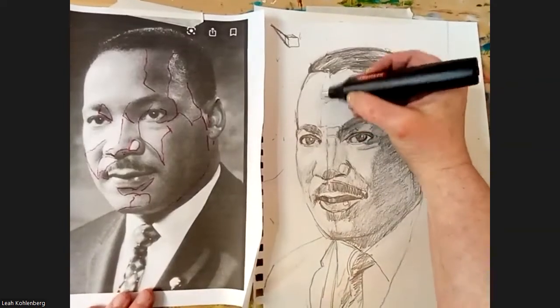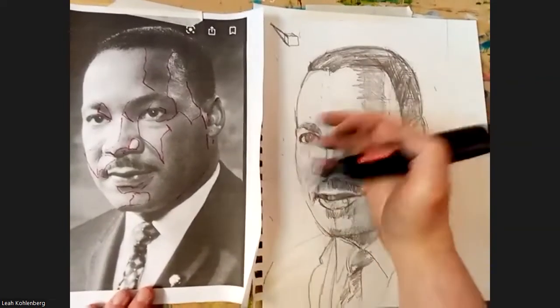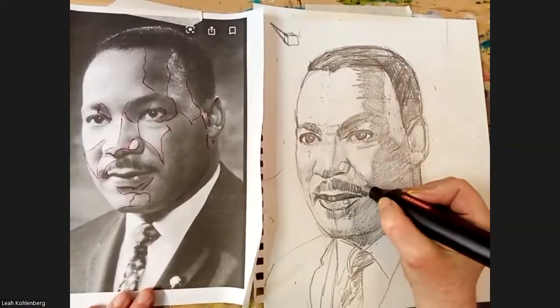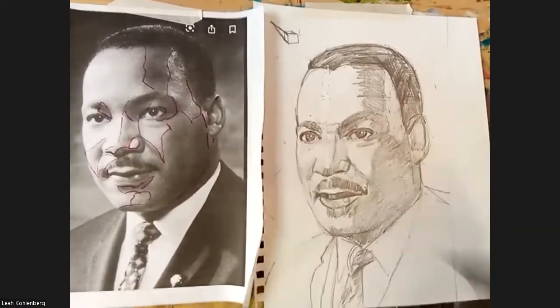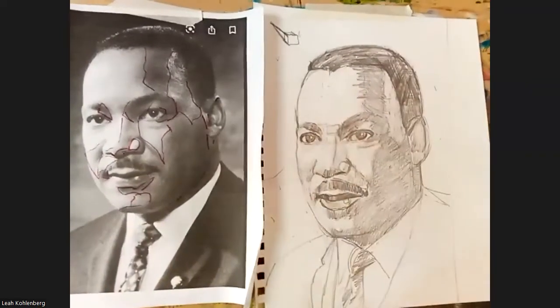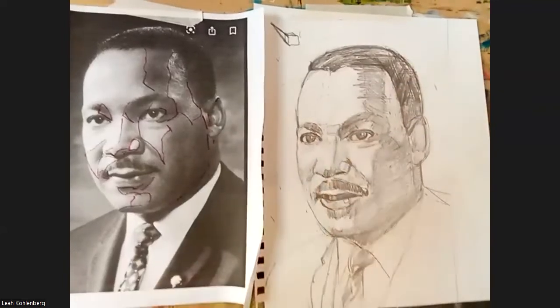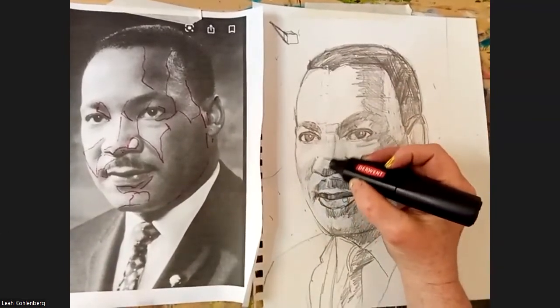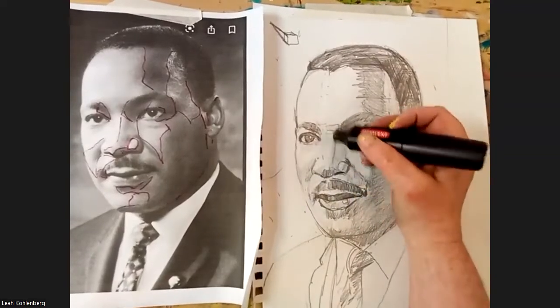I'm also getting rid of this line, which is annoying. I've kind of lost my light over here, so I'm bringing it back with the eraser.